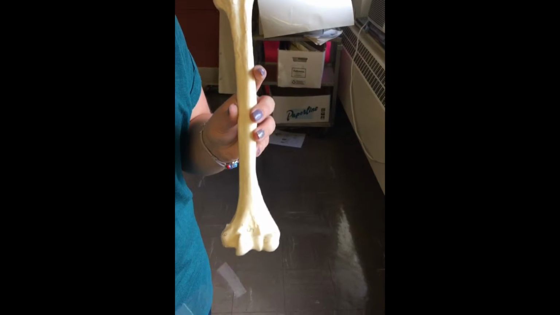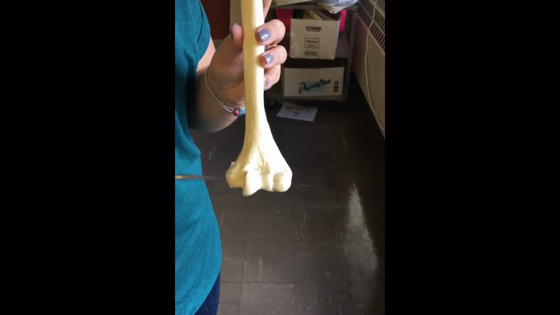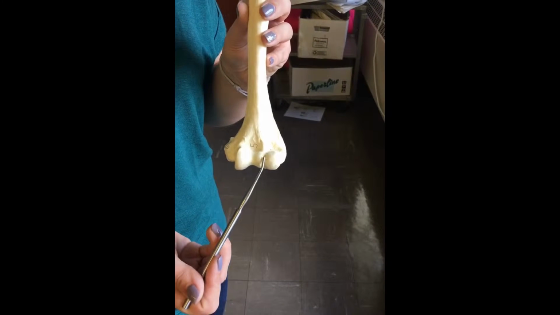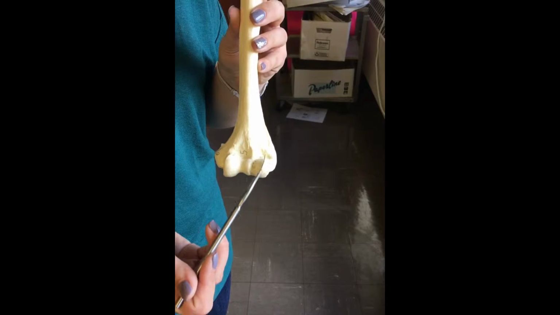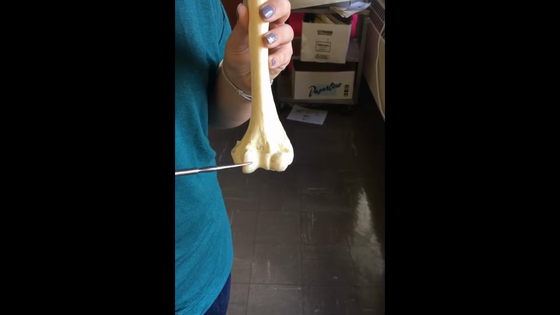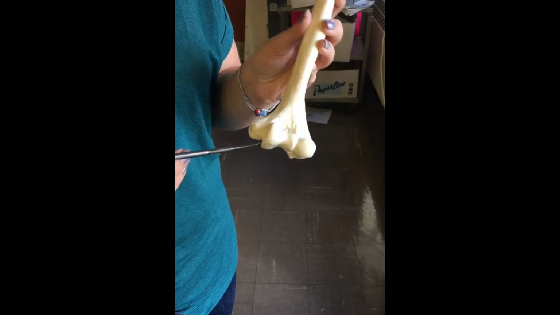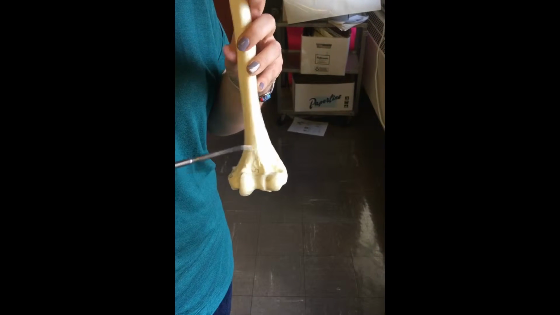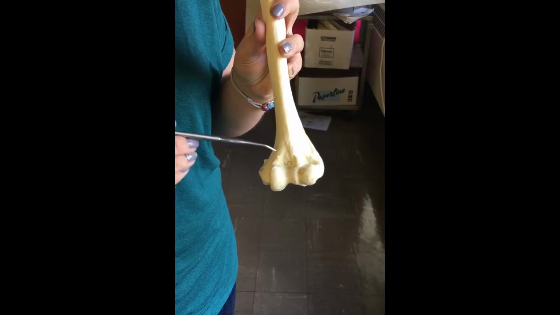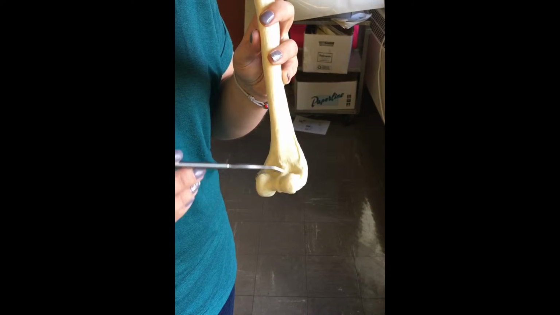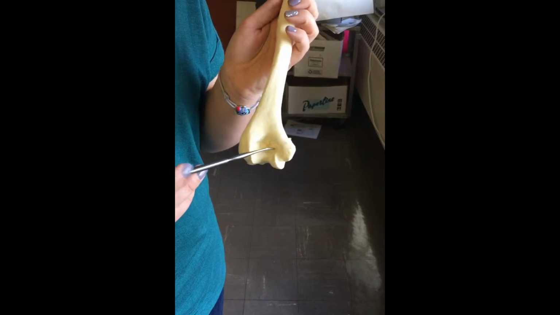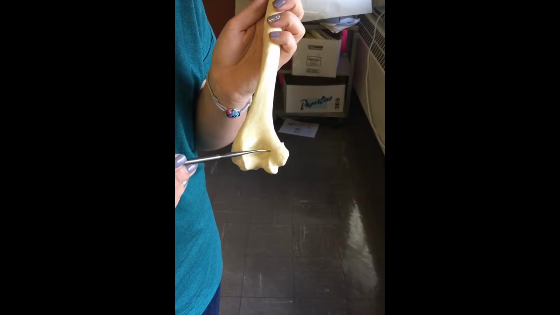The medial epicondyle is right here. This is the lateral epicondyle. The capitulum is right here, and then beside that is the trochlea, and it goes around to the back. The coronoid fossa is right above the trochlea, and the radial fossa is right beside that. Then on the back you have the olecranon fossa.